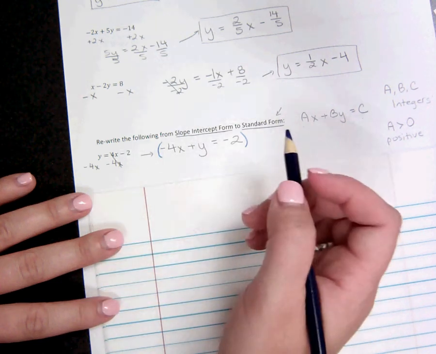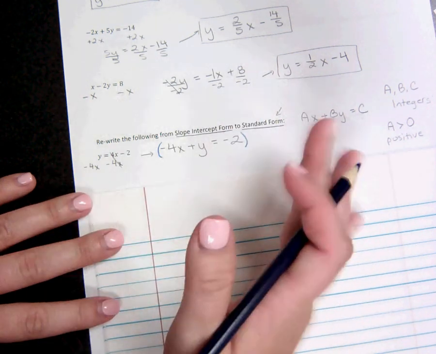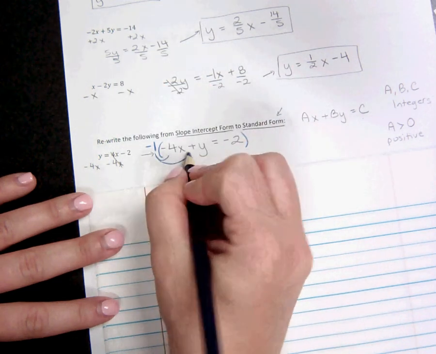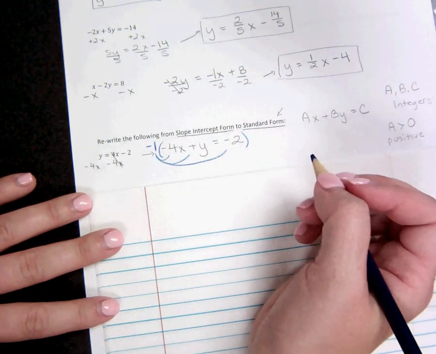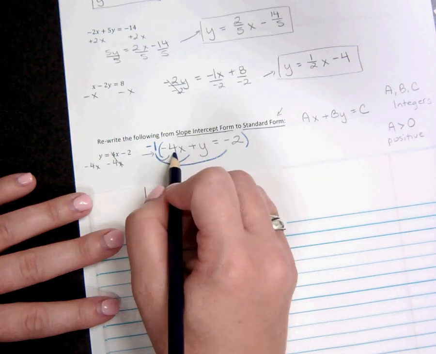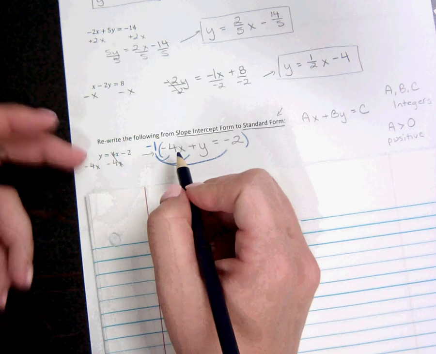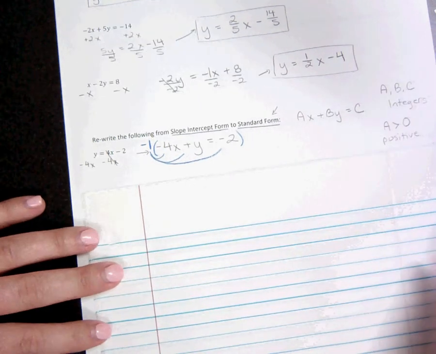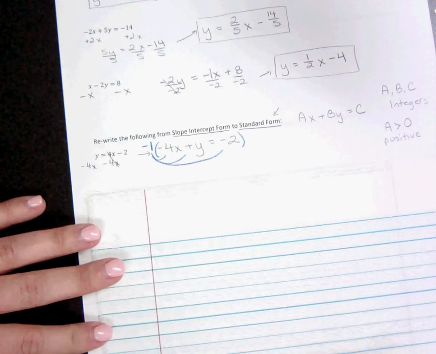You can multiply by whatever you want. The easiest thing to multiply by is negative 1. If I multiply every term by negative 1 on both sides of the equation, the negatives will cancel out here, and I'll have a positive leading coefficient. You could multiply by 2 or 3 or some other number, but the easiest number would be negative 1.